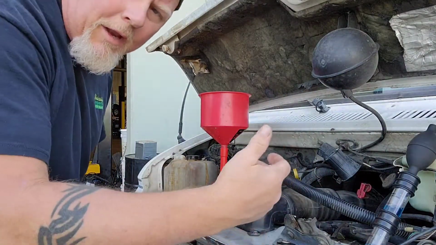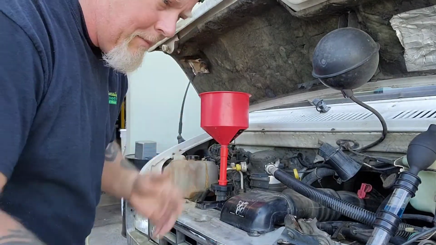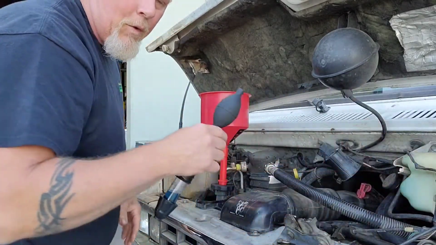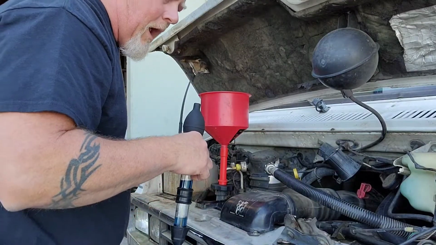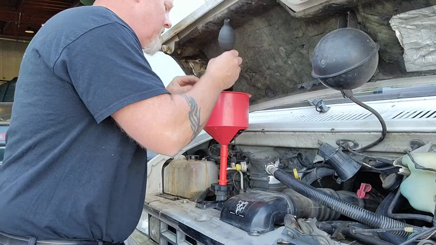Normally I would put a throttle stick on the throttle and warm up the engine, but this one I'm a little leery because it's got a rod knock. We're just trying to determine why it has a rod knock. Did it overheat and blow a head gasket? Is that why it's knocking?